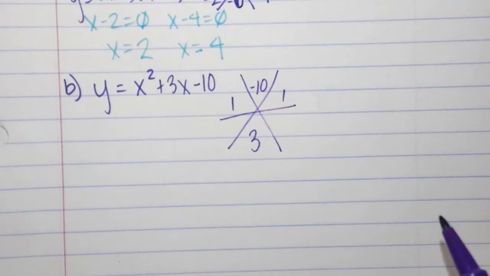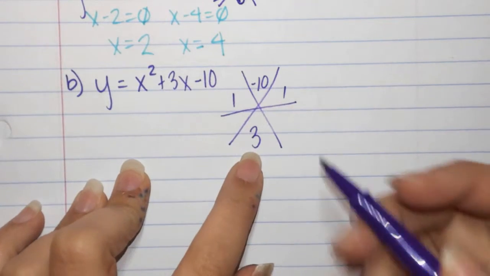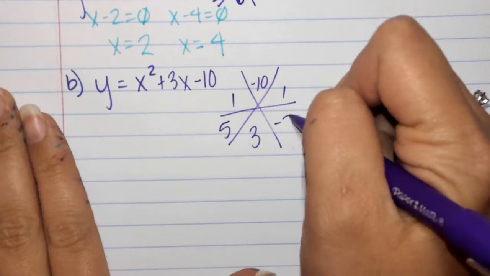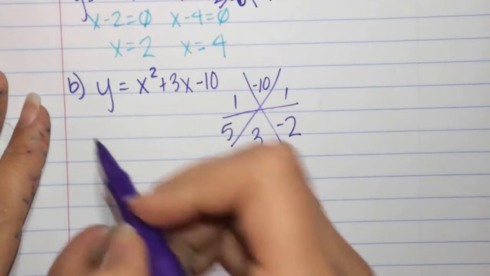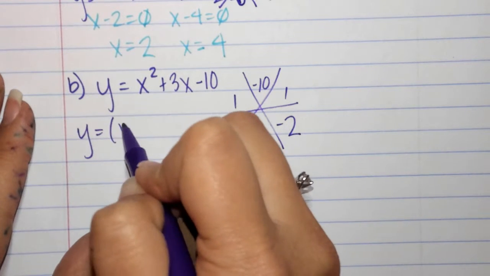Now, can anybody tell me why the 2 is negative and not the 5? Because negative 5 and 2 doesn't give you positive 3. Right, we have to get positive 3. So it's 5 and negative 2. So then how do we write it in parentheses? Y equals x plus 5 and x minus 2.